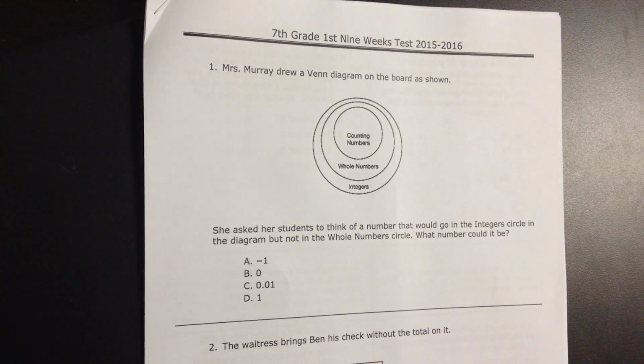So I'm now going to go over all the answers. Make sure you're paying attention. Number 1 is A. Number 2 is H. Number 3 is B. Number 4 is H. Number 5 is A. Number 6 is 35. Number 7 is C. Number 8 is H. Number 9 is C.